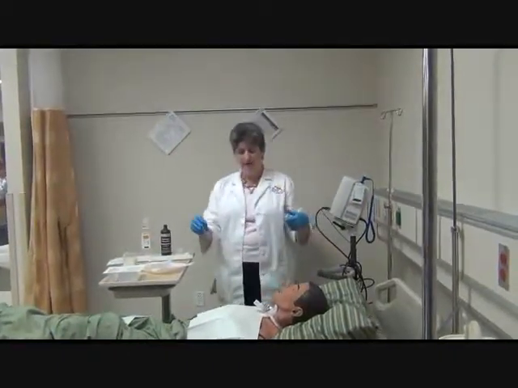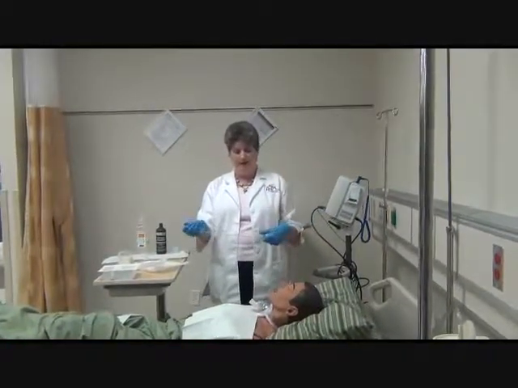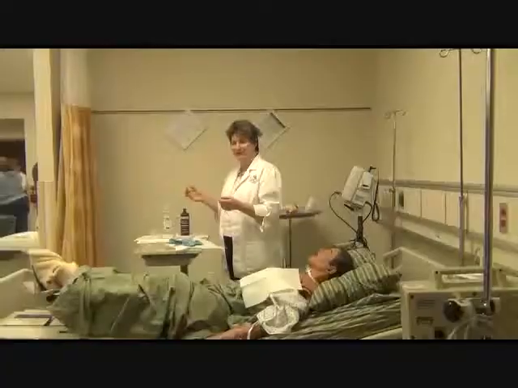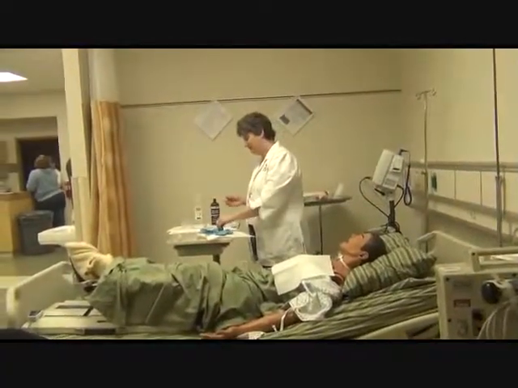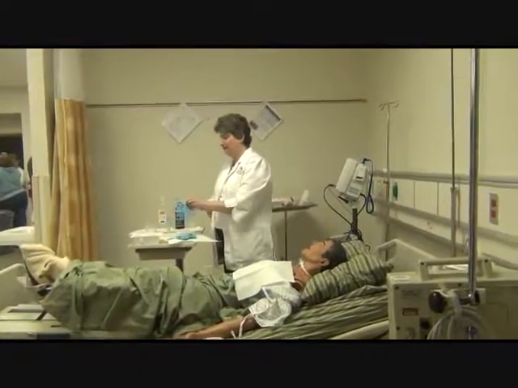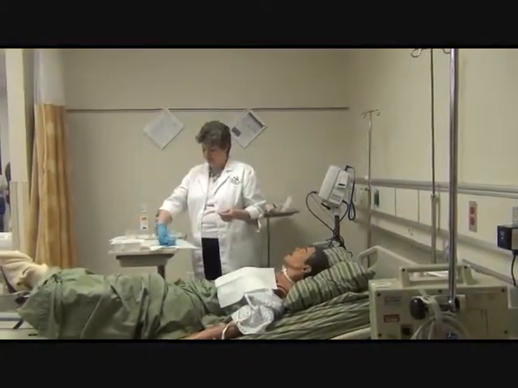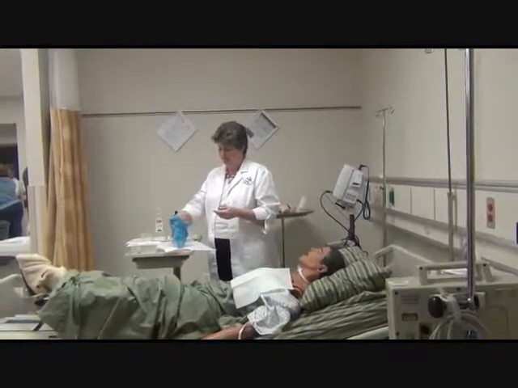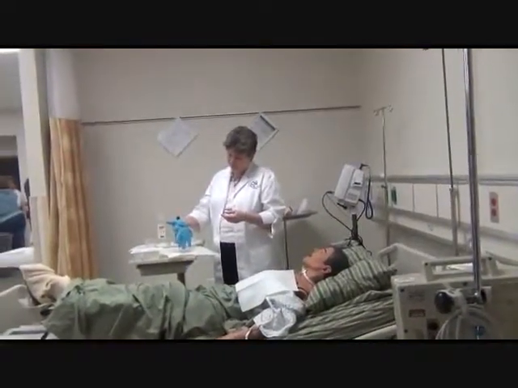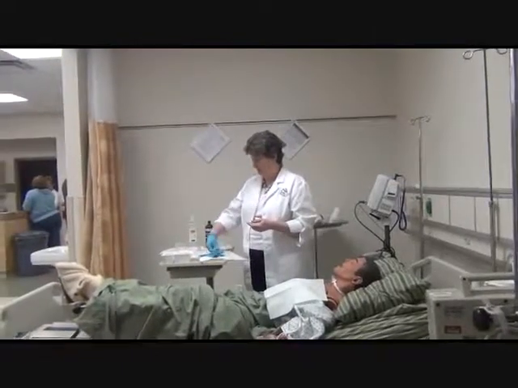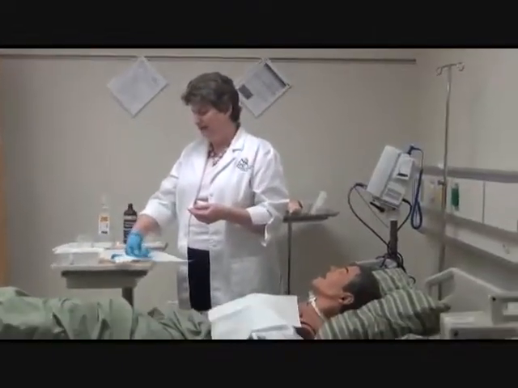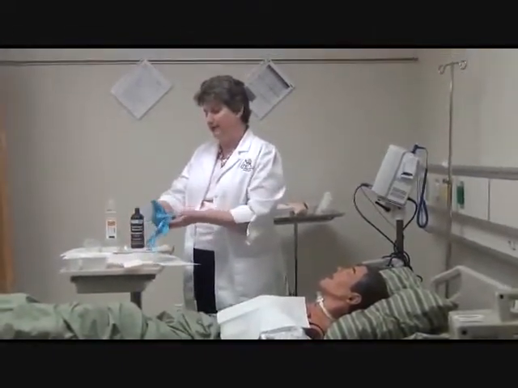Now, I found in my own practice that I've had times, so I open up my sterile gloves. I'm going to put my gloves on using sterile technique. It's just as easy to maintain your gloves as sterile when you're putting them on.